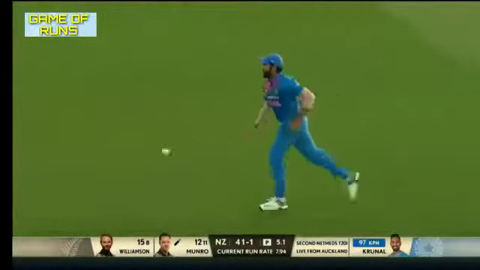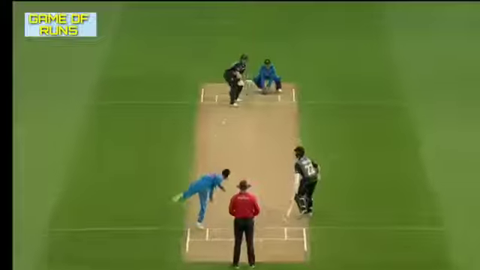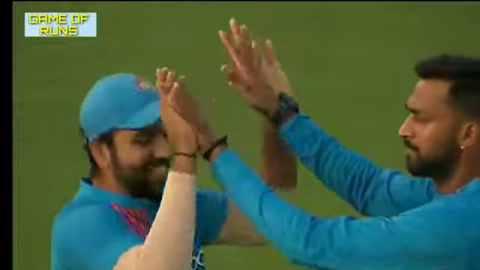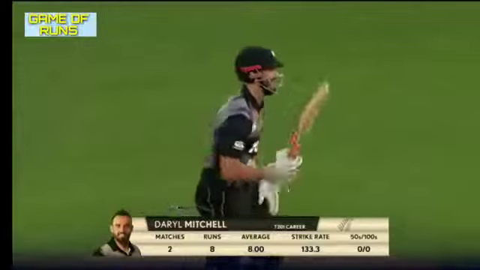Out. We'll come back to it. As Munro's gone and Krunal Pandya has picked up a wicket. Second ball. Pandya, what a good introduction. Rohit Sharma, he'll be delighted. Munro gone for 12, 41 for 2.